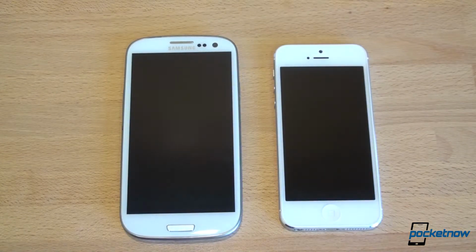Now, both of these devices have pretty much the same specs if you go down the list. They both have LTE, they both have 8 megapixel cameras on the back and higher resolution cameras on the front at around 1.2, 1.3 megapixels. They both have Wi-Fi ABGN and Bluetooth 4.0. The Galaxy S3 has NFC support. The iPhone 5 does not have NFC support. So again, vastly different devices, and we're going to compare the software experiences of both.